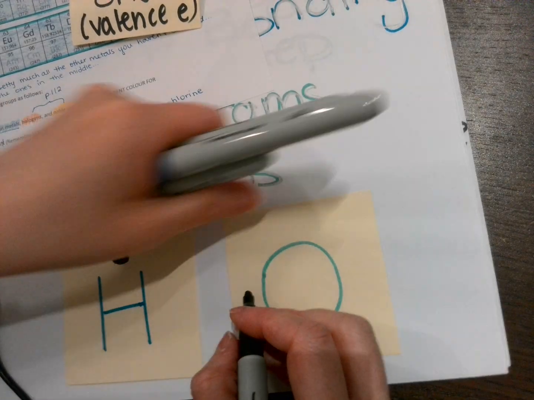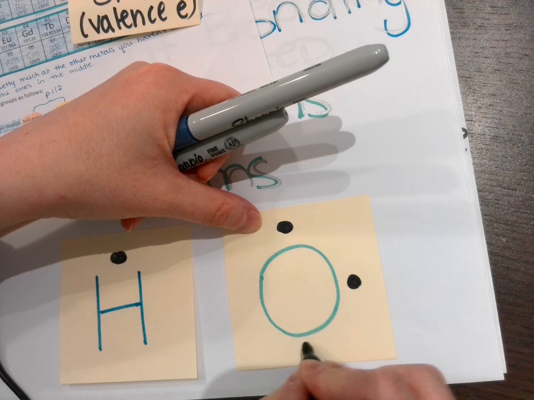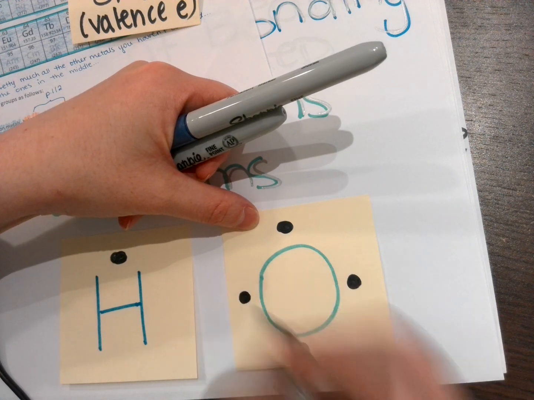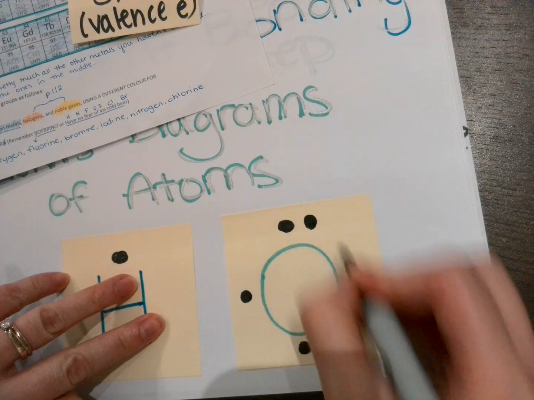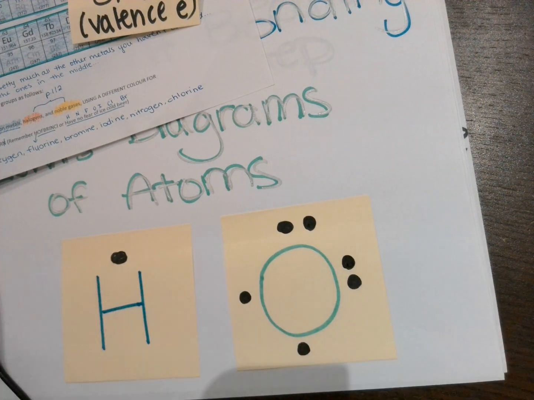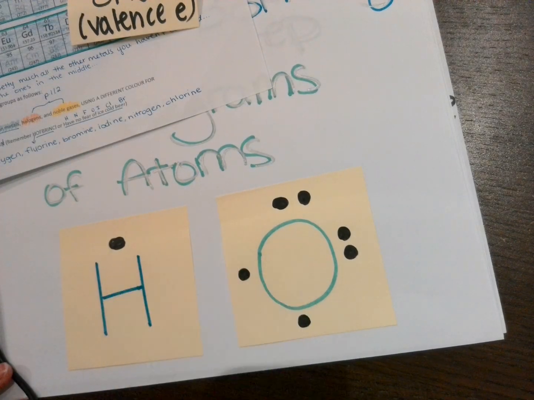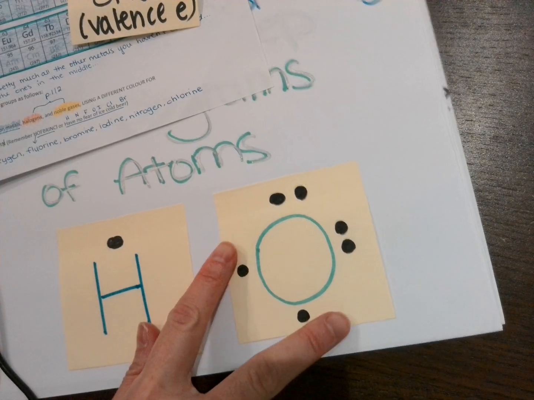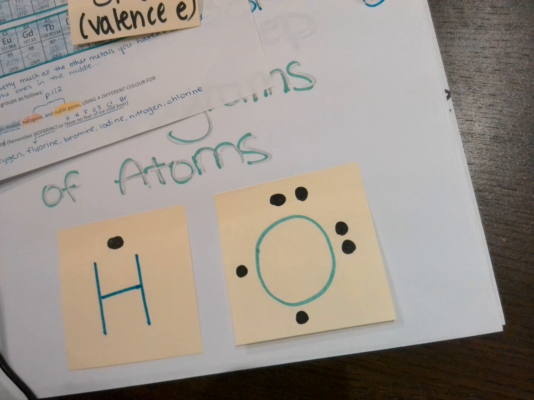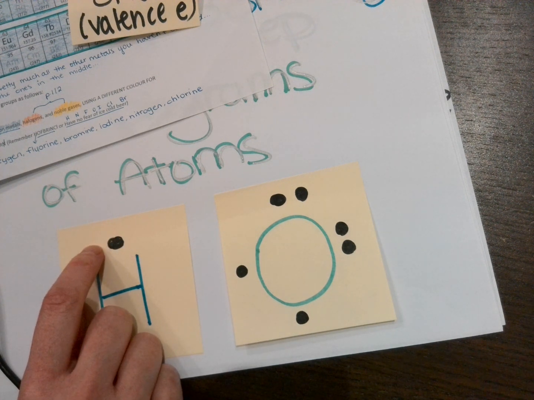So I'm going to draw 6 valence electrons. First of all, draw them single, 1, 2, 3, 4. And then I'm going to move on and draw 2 more, 5 and 6. So I have the 6 valence. So what's happening here is that both of them want to have a full shell. In this case, oxygen really wants to gain 2 to fill up these spaces right here. And hydrogen wants to gain 1 more to fill up this one space here.